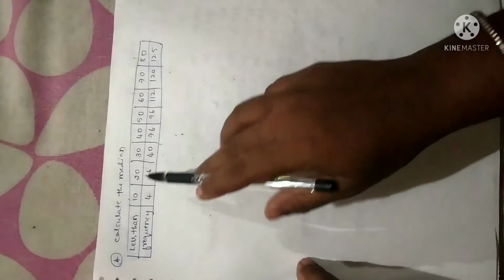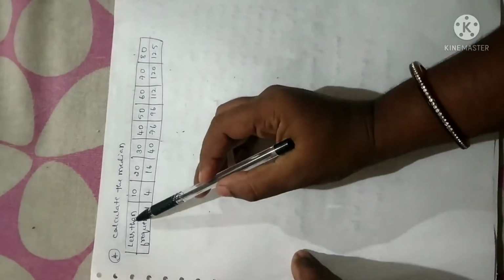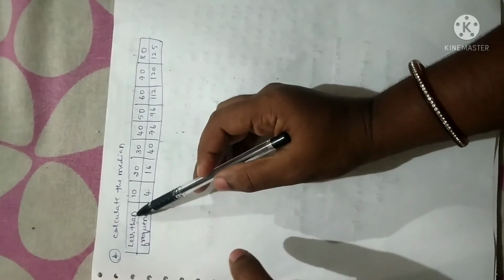So let me solve the 4th and 5th problem. So here is the 4th problem. But you might get confused: since we don't have class intervals, we may think it is a discrete series. No, we cannot. It is a continuous series. Why? Because here it is not given as class intervals. Instead, it is given as less than.